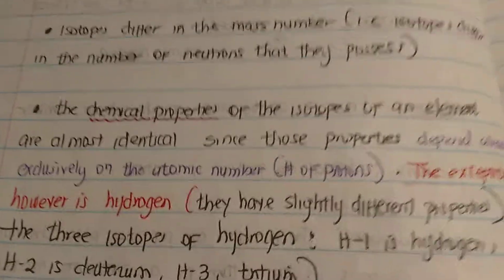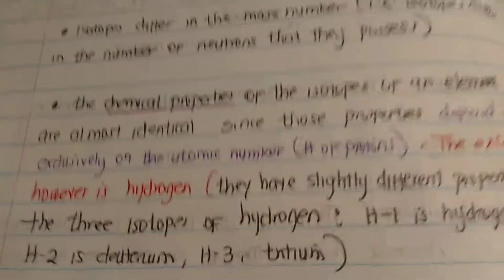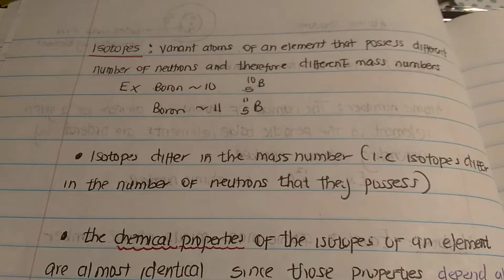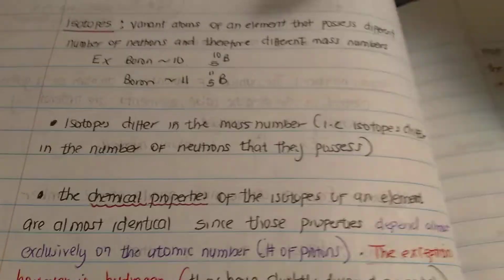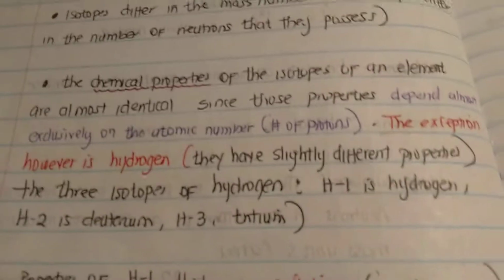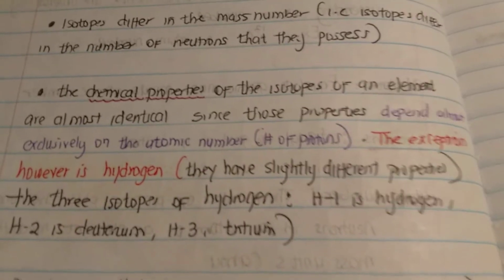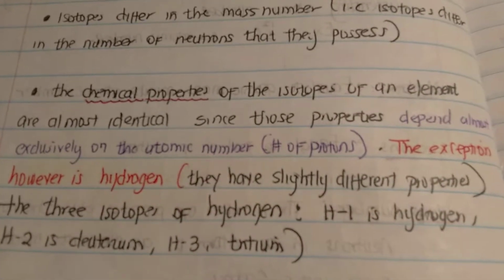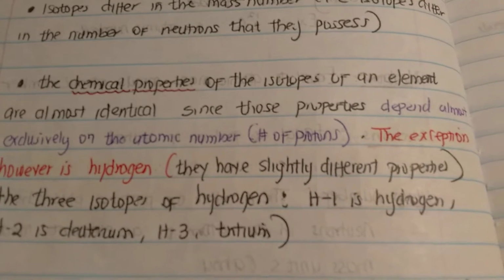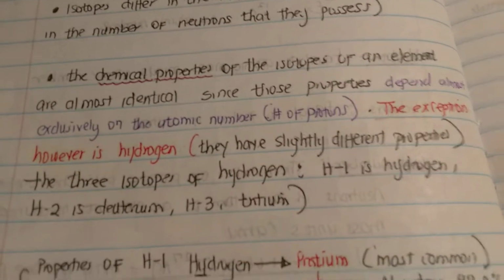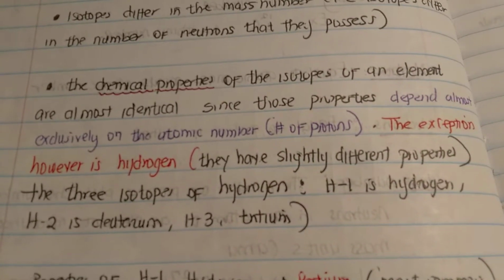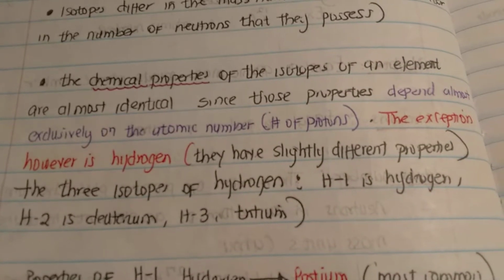The chemical properties of isotopes of an element are almost identical. So we have boron 10, boron 11. The chemical properties are almost identical since those properties depend almost exclusively on the atomic number, or number of protons. The exception, however, is hydrogen, since its isotopes have slightly different properties.